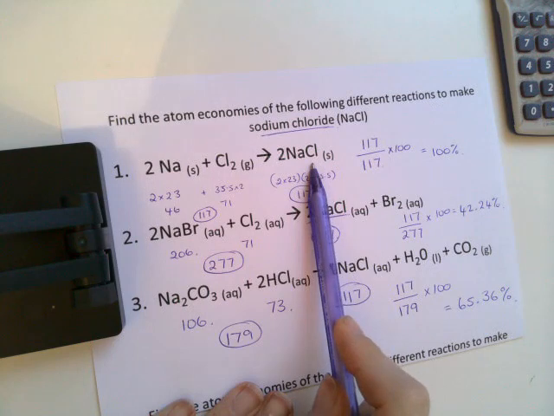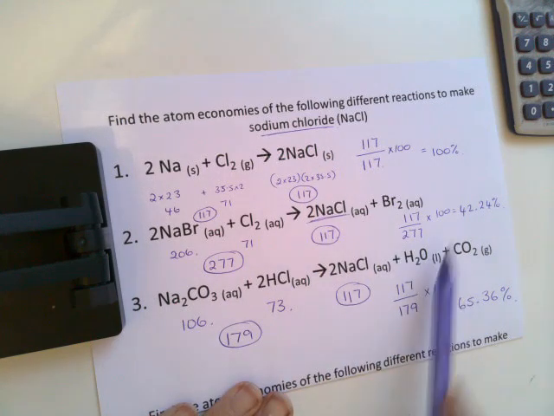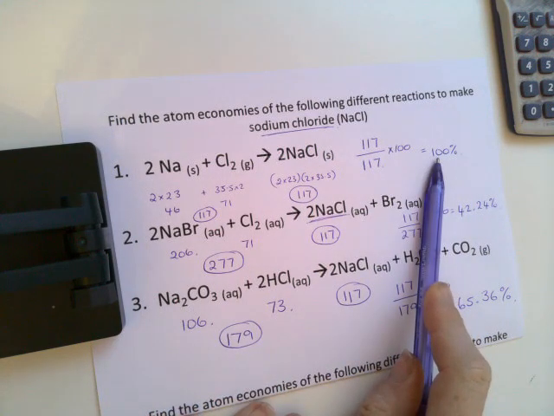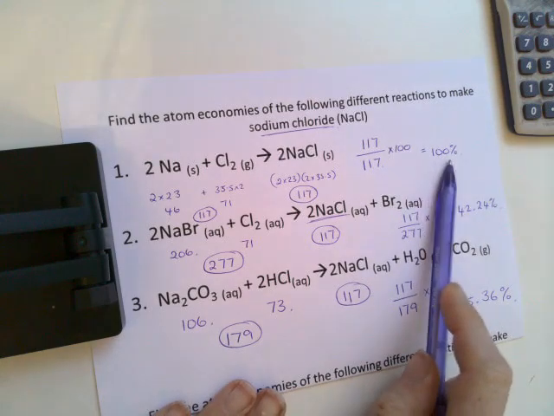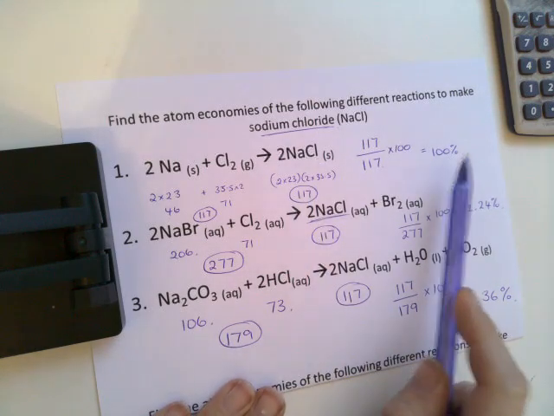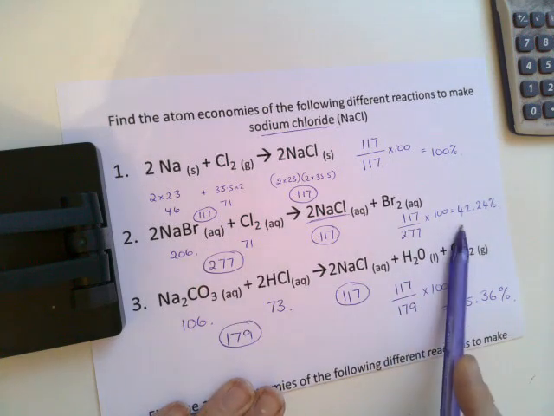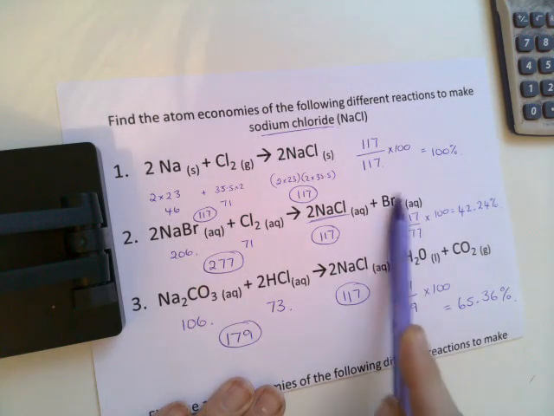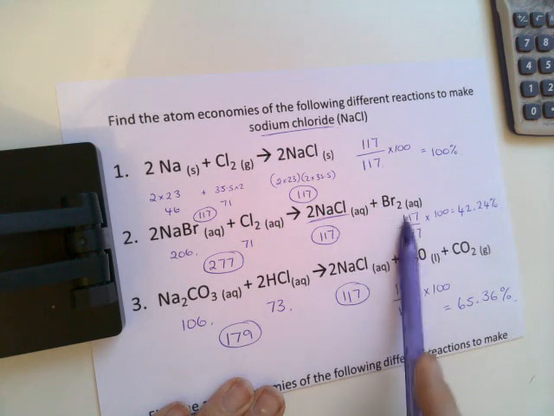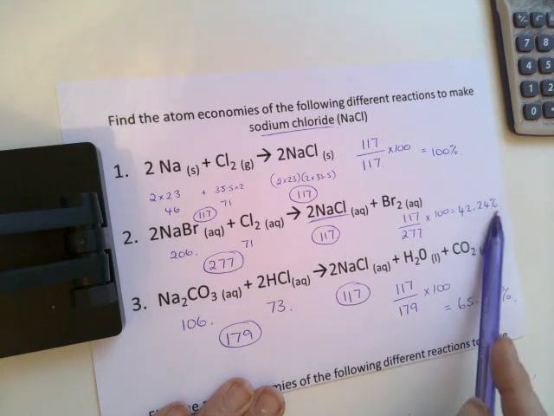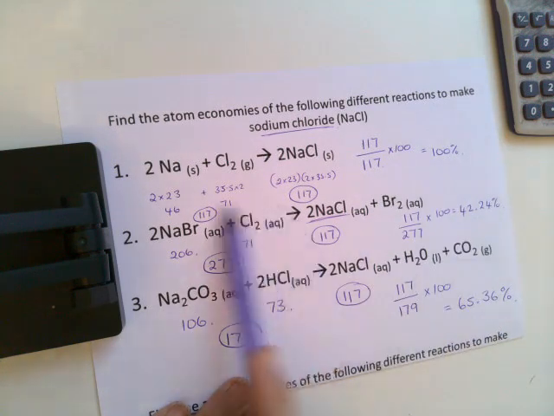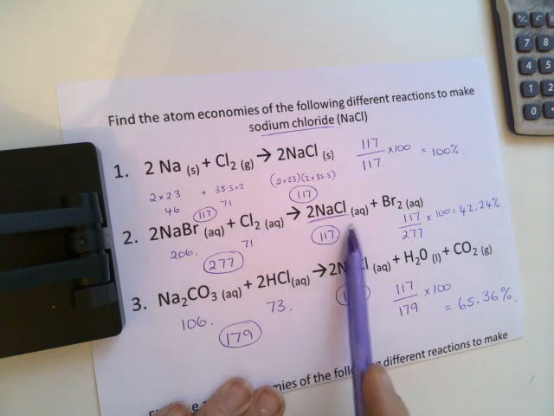So when you're doing this in industry, obviously you want to have as much of your reactants being made into something useful as possible. So this one is the best. It's unlikely to ever be 100%, but that is the best possible atom economy. This is the worst because a lot of your reactants are being wasted. So you only get 42.24% of your reactants being converted into something useful.